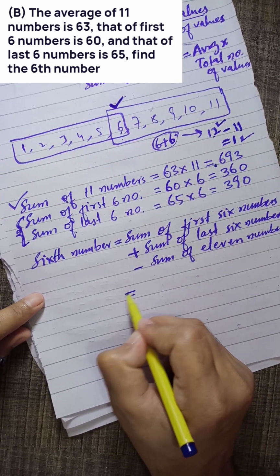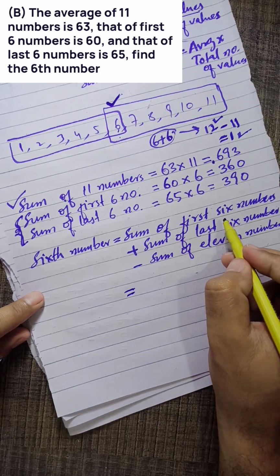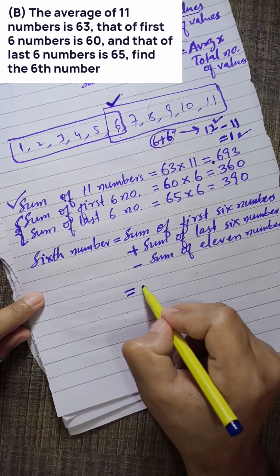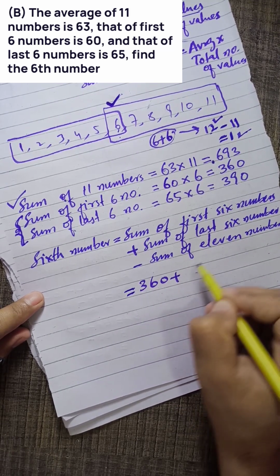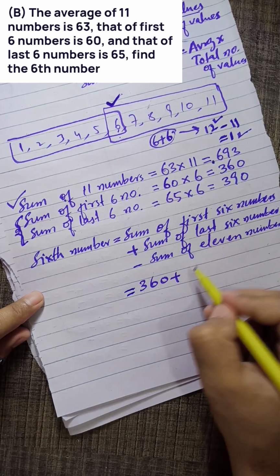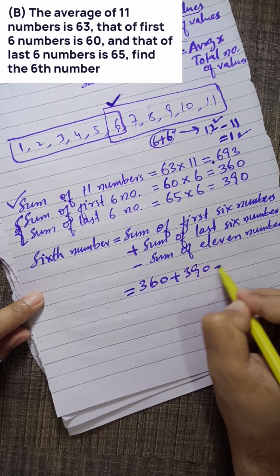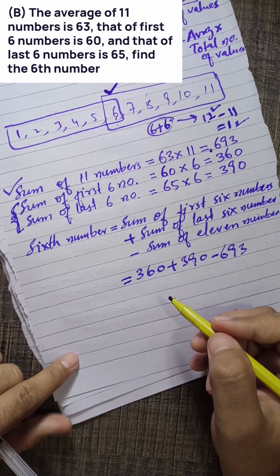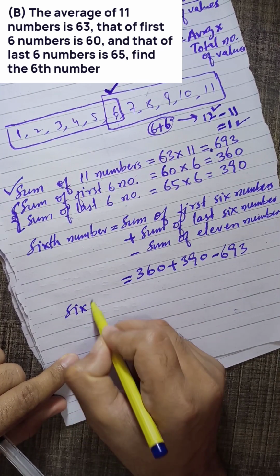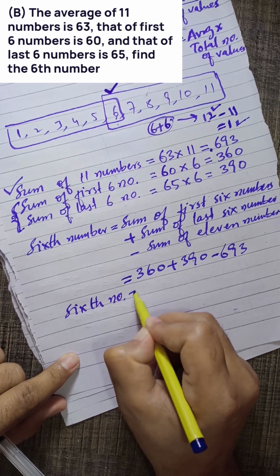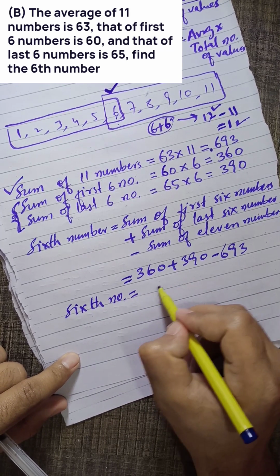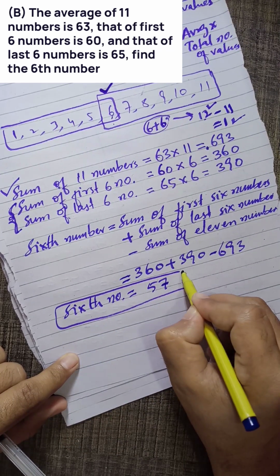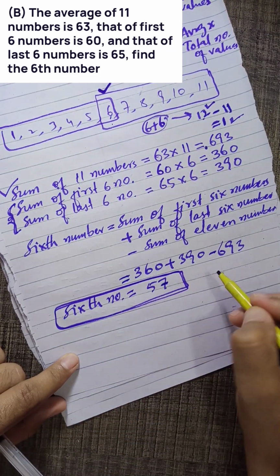Now this will give us a value which is the sixth number. Sum of the first six numbers is 360 plus the sum of the last six numbers is 390 minus the sum of 11 numbers is 693. So the sixth number will be equal to 57. Now the sixth number is equal to 57.